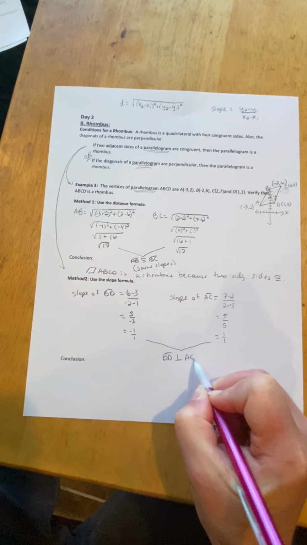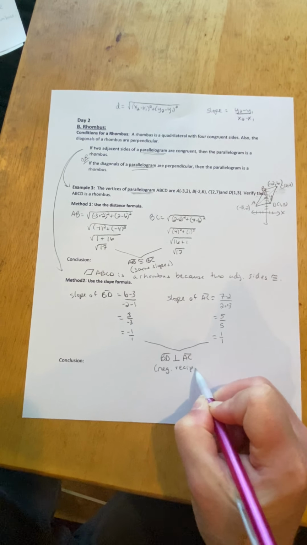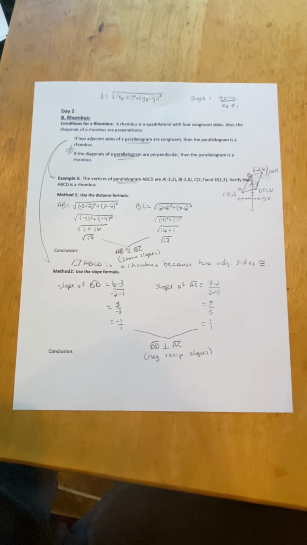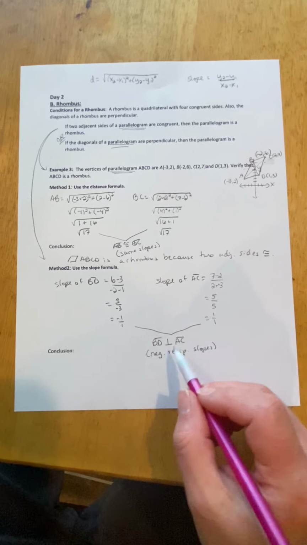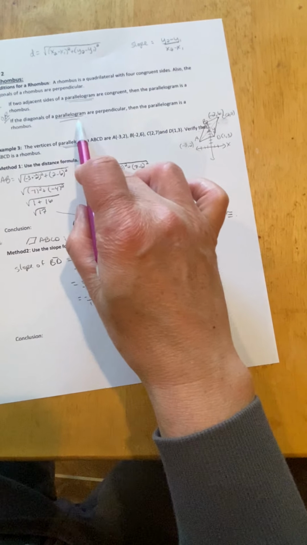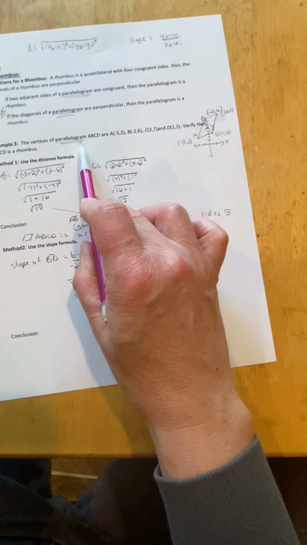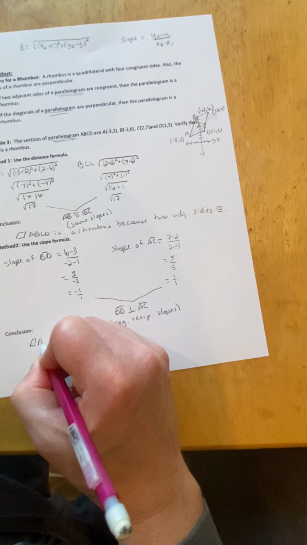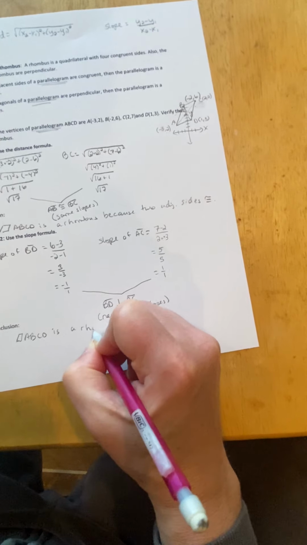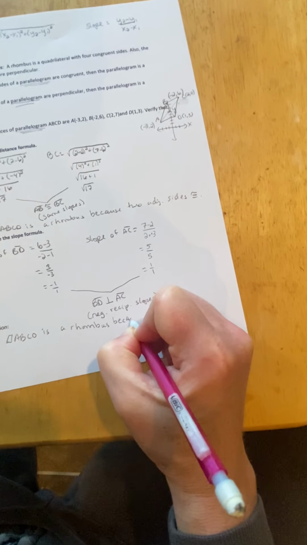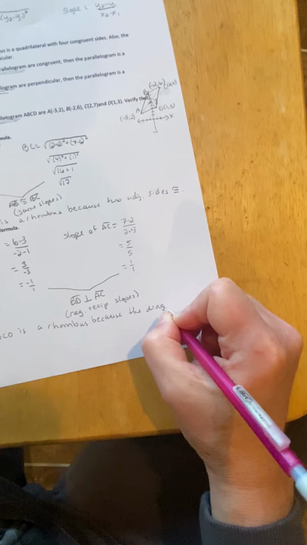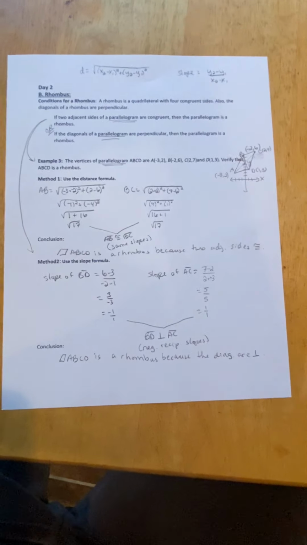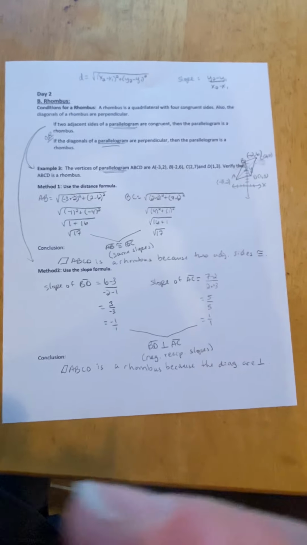So I go BD is perpendicular to AC, and I go negative reciprocal slopes. Okay, not to be confused with same slopes, which is what proves that lines are parallel. We're looking for perpendicular here, so we need negative reciprocal slopes. And then we would say, okay, because the diagonals of the parallelogram, again, remember, we already had this started out to be a parallelogram, we would say that parallelogram ABCD is a rhombus because the diagonals are perpendicular. All right, so that was the second way that we could have proven this, one or the other. All right, let's move on to proving the square.